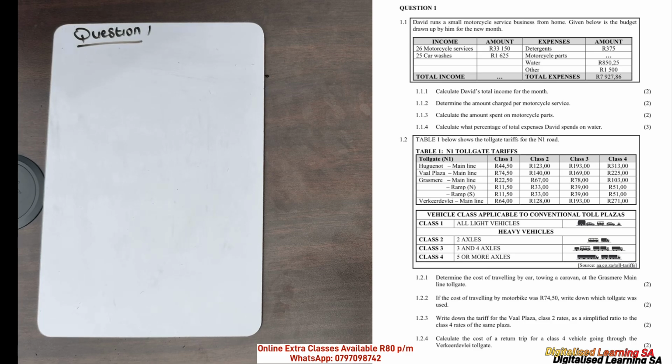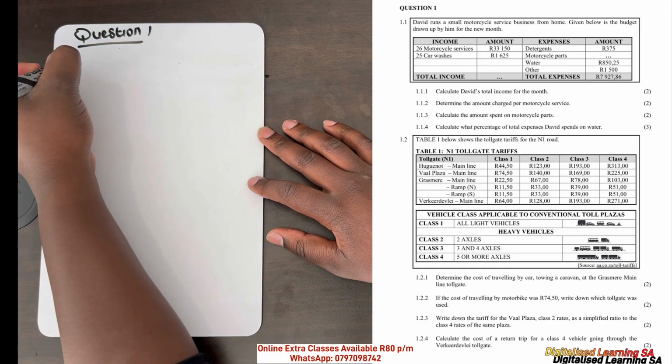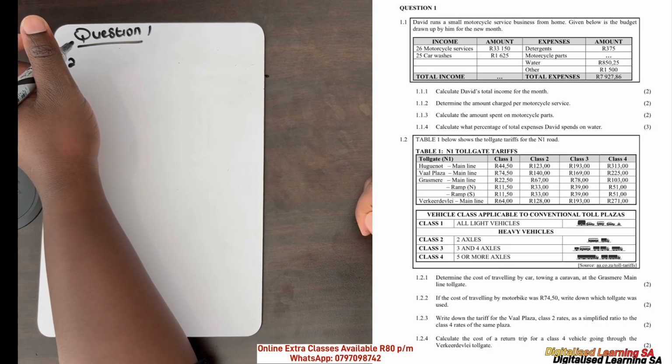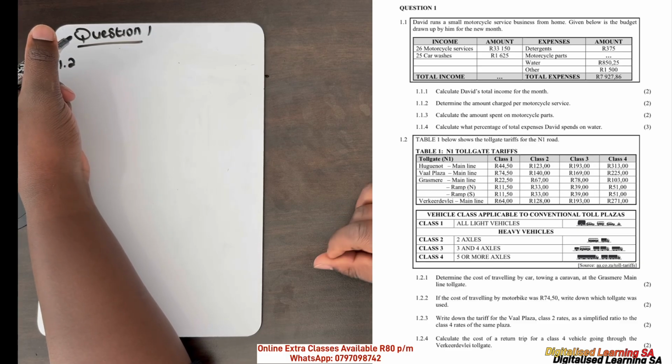Now let's move to question 1.2. We are told that Table 1 below shows the toll gate tariffs for the N1 road. By tariff, they are referring to the cost or the price.